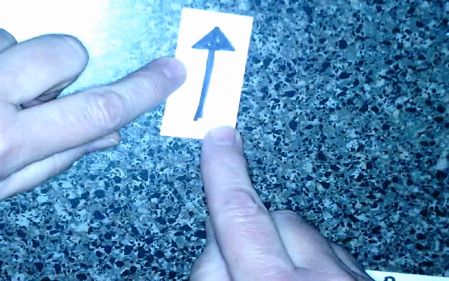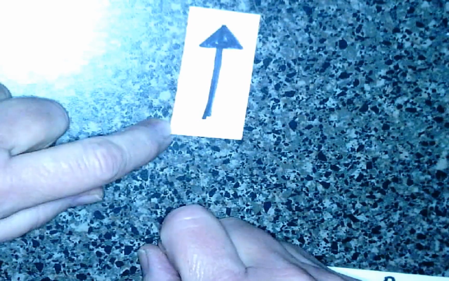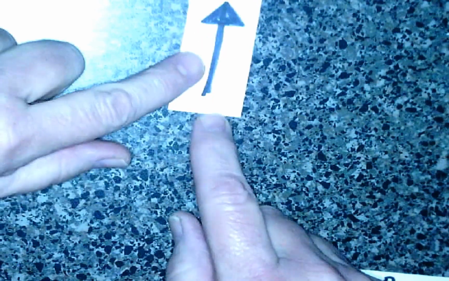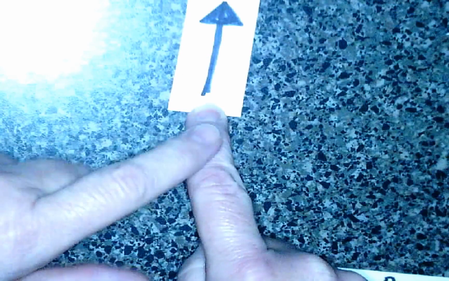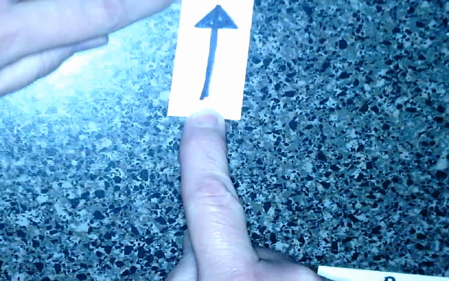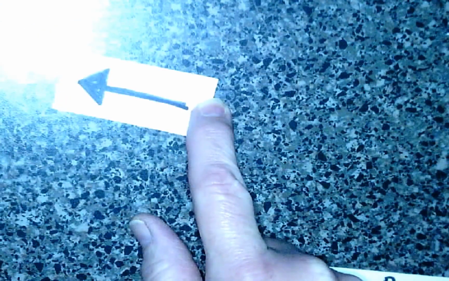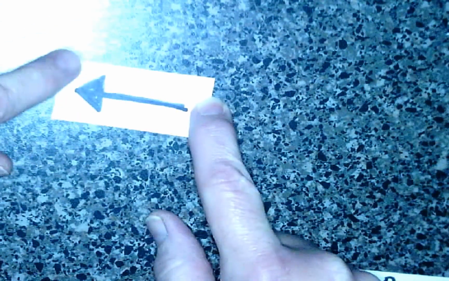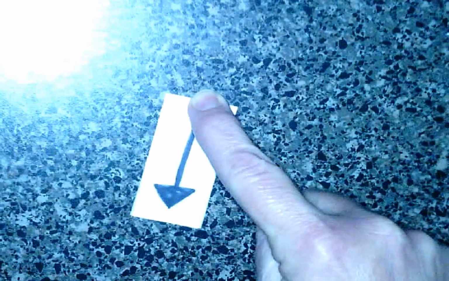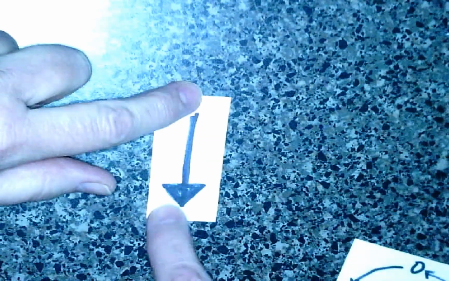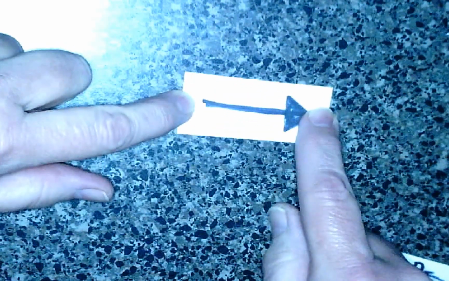Let me show you what this looks like. If I have an arrow like this or a shape, and I want to rotate it, this is going to be my origin here. So I'm going to rotate it 90 degrees counterclockwise. This is the shape we have now. 180, 270, and back to 0.